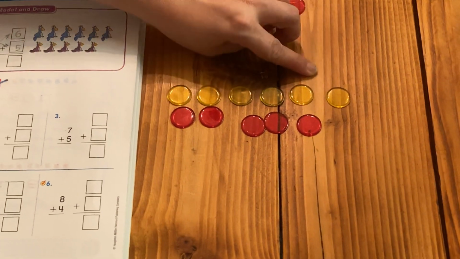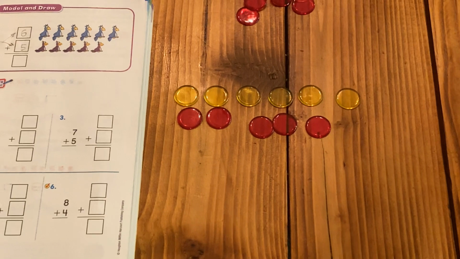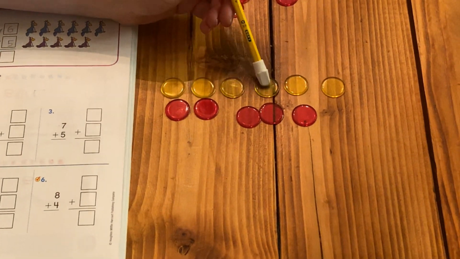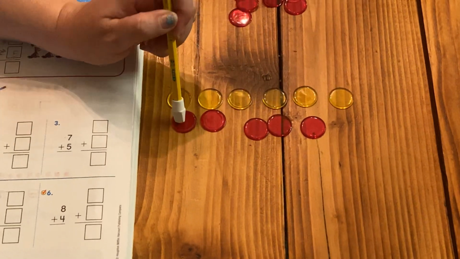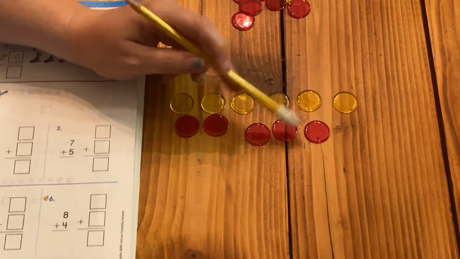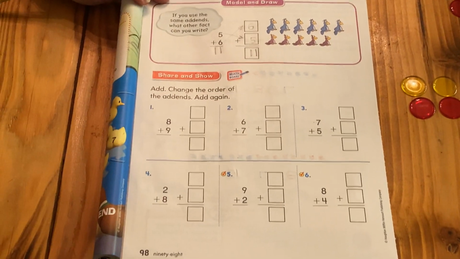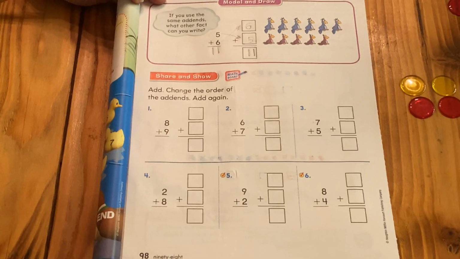So now my 6 is on top and my 5 are on the bottom. Did my numbers change? Let's see. 1, 2, 3, 4, 5, 6, 7, 8, 9, 10, 11. My number did not change. It doesn't matter that I flipped my add-ins. My answer is still the same.